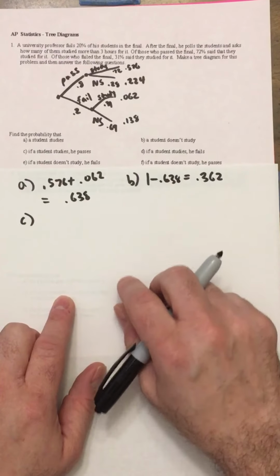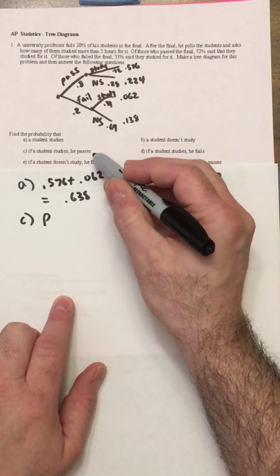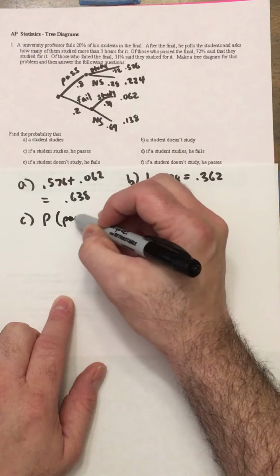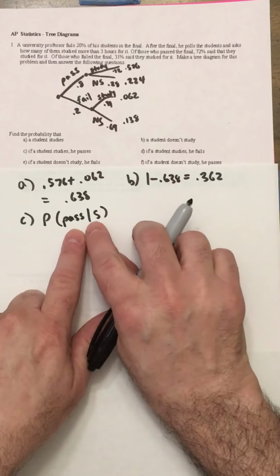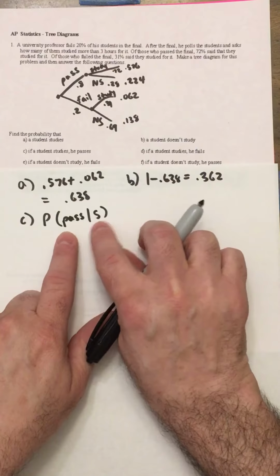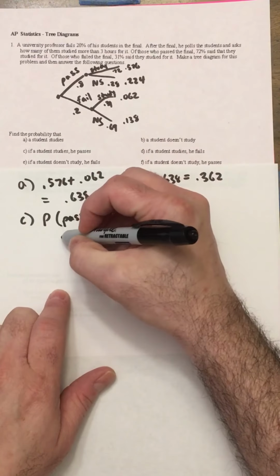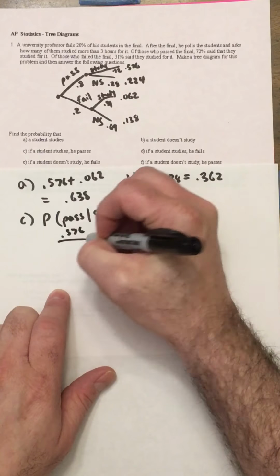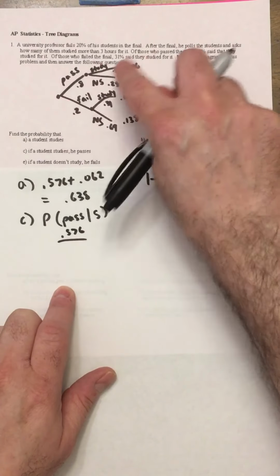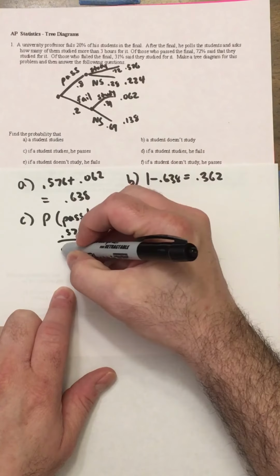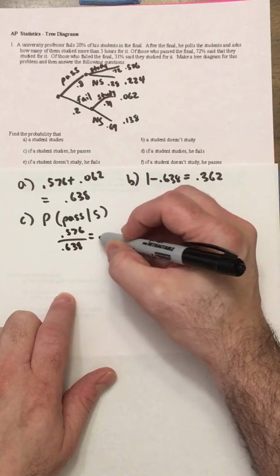Okay, let's try the next problem. This is a conditional probability. Let's write it this way. The probability that if a student studies, he passes. So this is pass given that he studies. Well, if you remember, it's going to be the joint, passing and studying, on top. Passing and studying is 0.576. And the probability of studying on the bottom, which will be that plus that, which we got over here, over 0.638. And that's going to be 0.903.